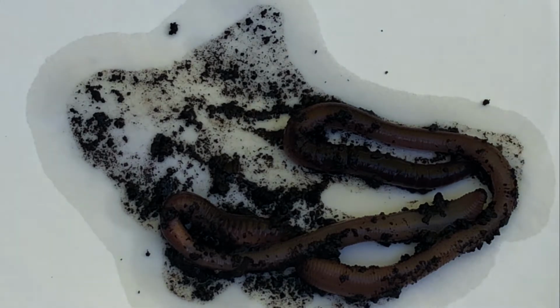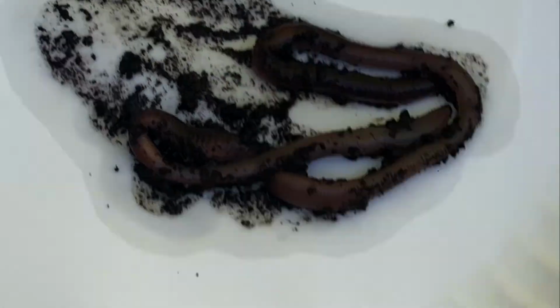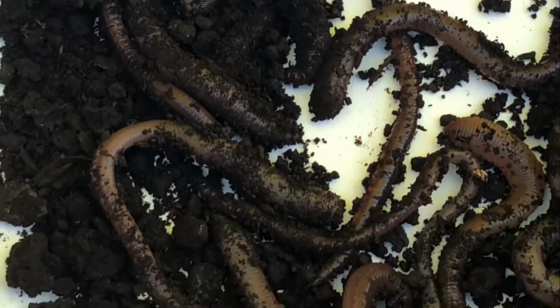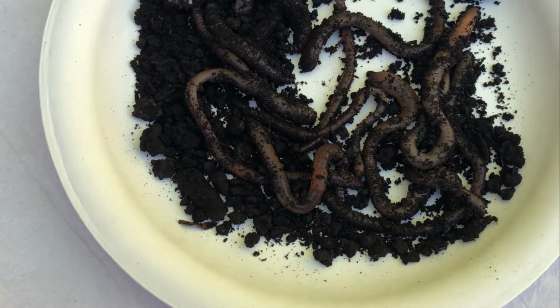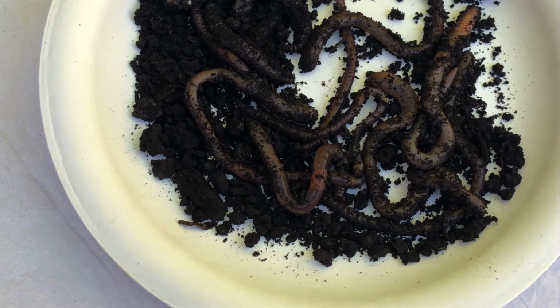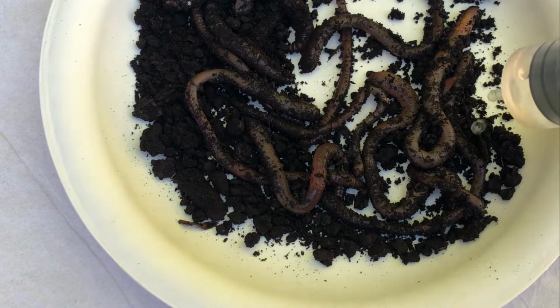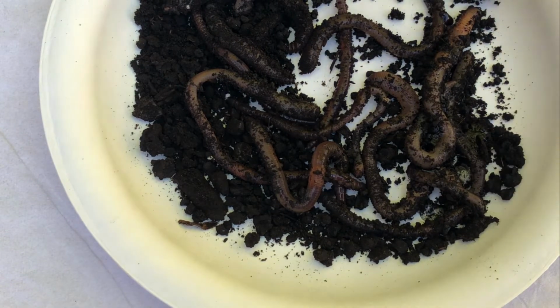I'm actually going to move onto the bigger plate for a second, and you can watch them as well. Let's see if we can wake them up and have them move a little bit. I'm gonna just give a little bit of water.